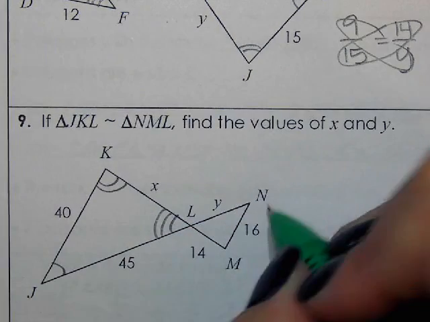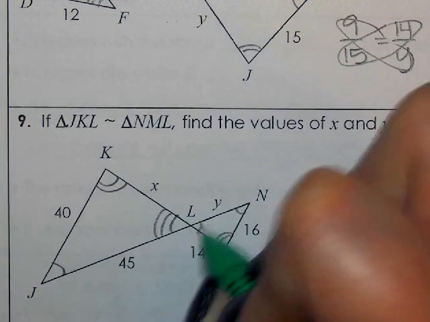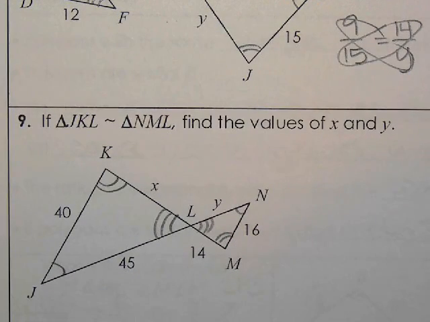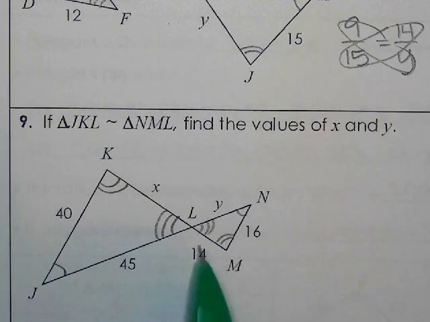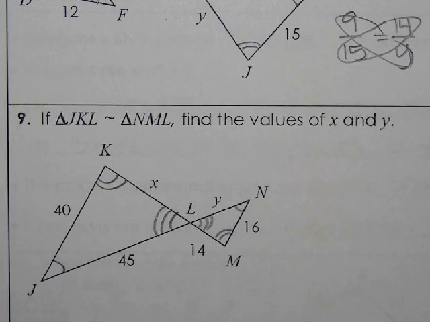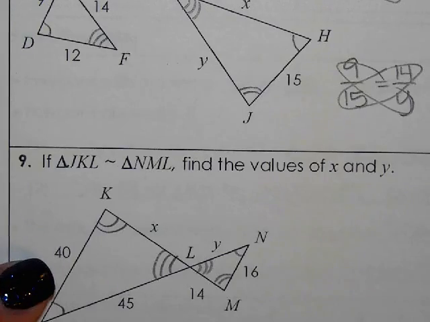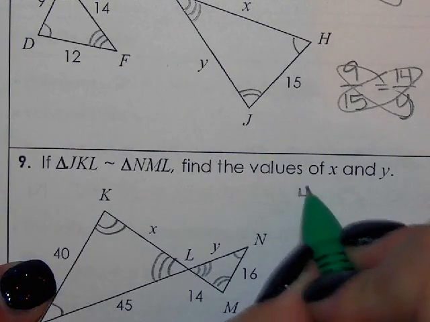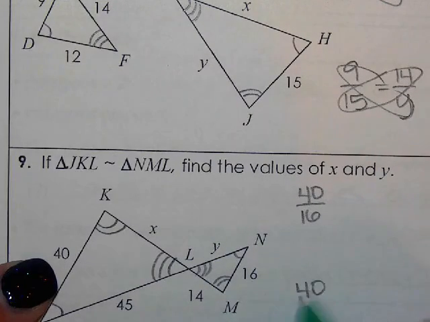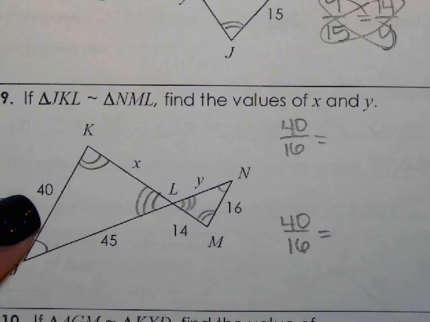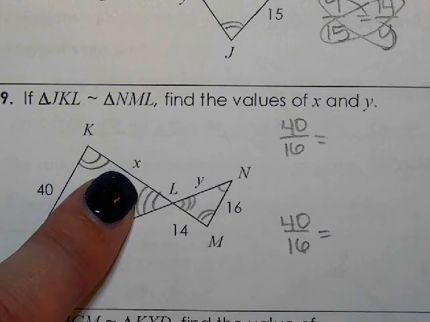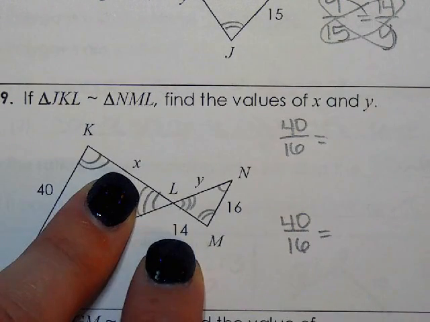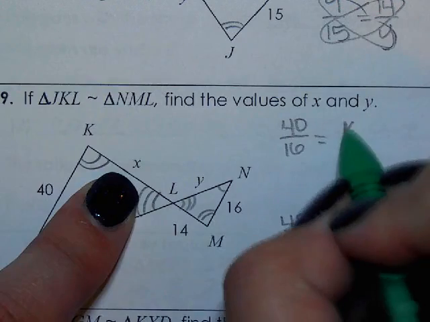What are the two sides that don't have a variable on number 9? The 1 to 2 side, the 40 and the 16. So we can do big over little, big over little. X is on the 2 to 3 side, and the 2 to 3 side here is 14. So x over 14. 45 is the 1 to 3 side, y is the 1 to 3 side. 45 over y.